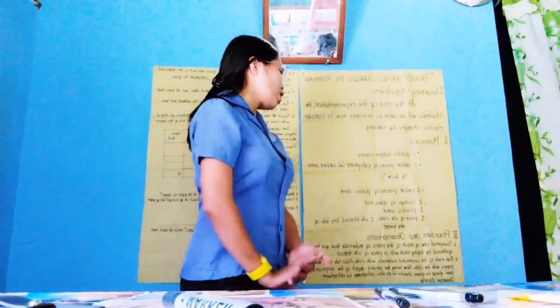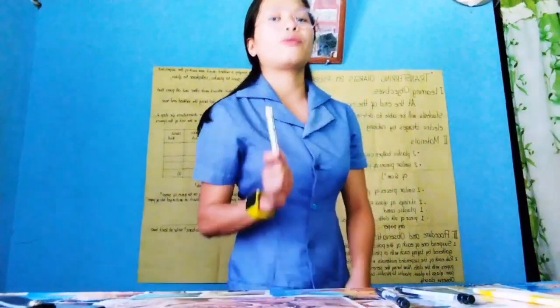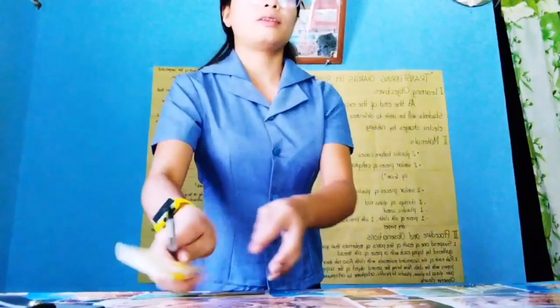Next is 2 similar pieces of plastic sheet. Next, 2 strings of glass rod. Next is 1 plastic comb. Next is 1 piece of silk cloth.